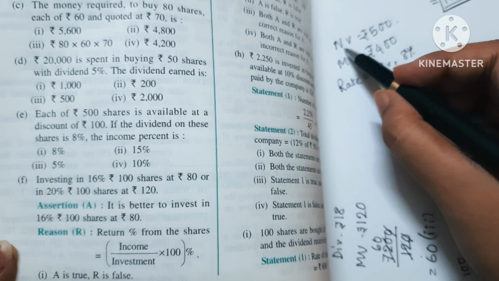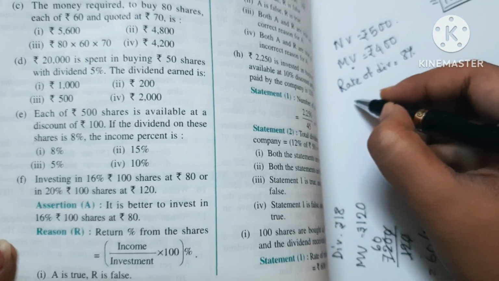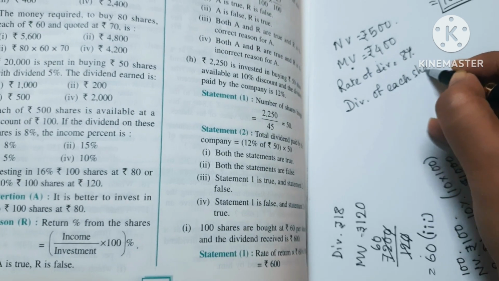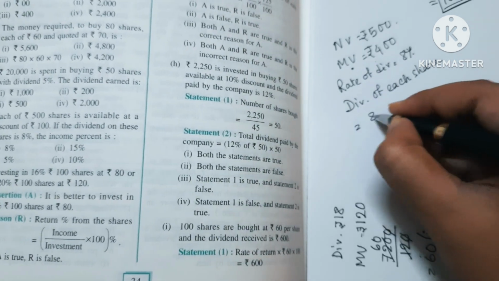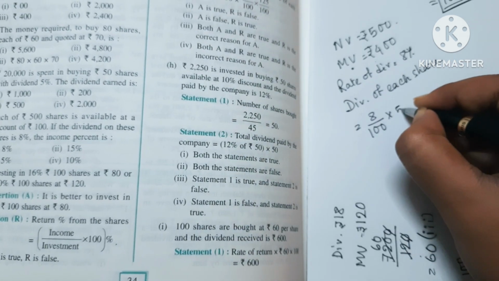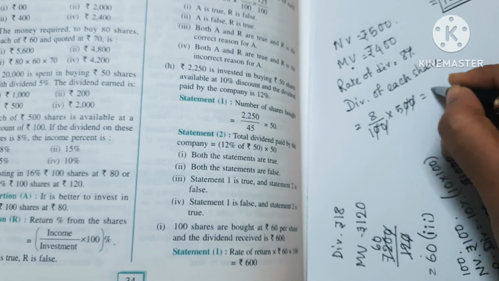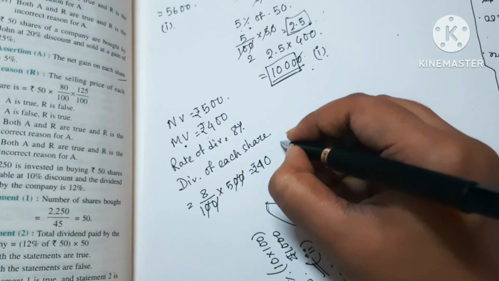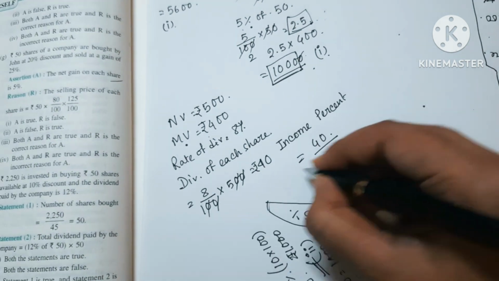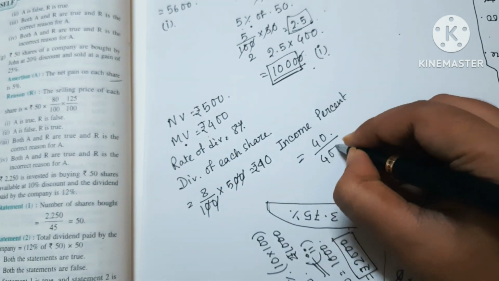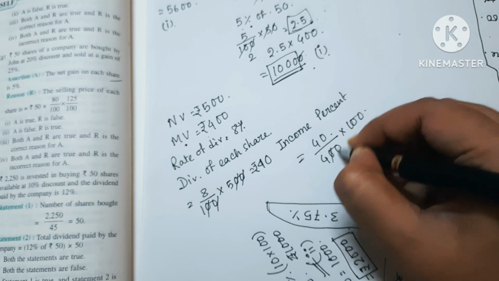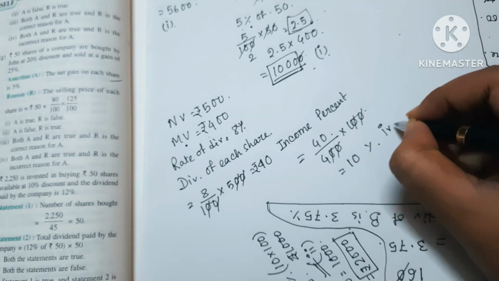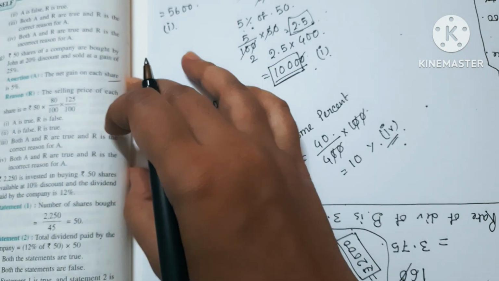Nominal value and market value, this one. So dividend of each share is 8 by 100 into 500, 40 rupees. Okay, income percentage is dividend of each share by market value into 100, 10, so 10%. So option 4 will be the answer of question number E.